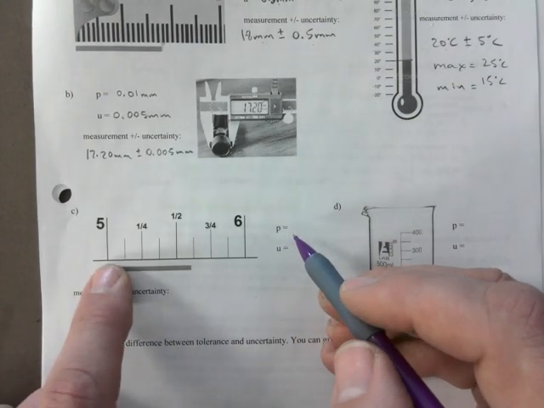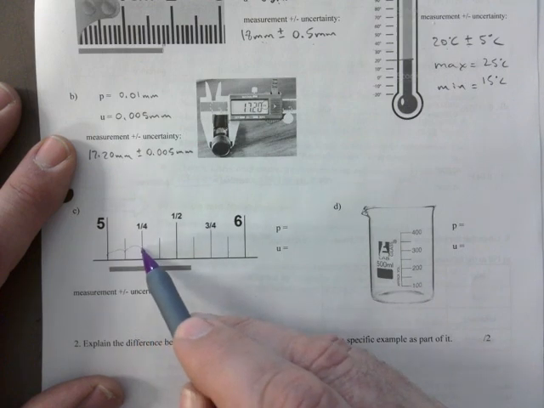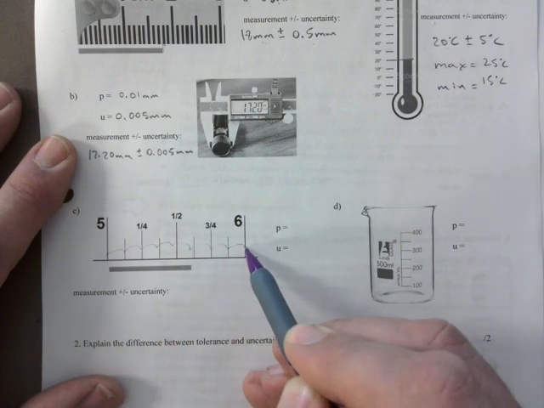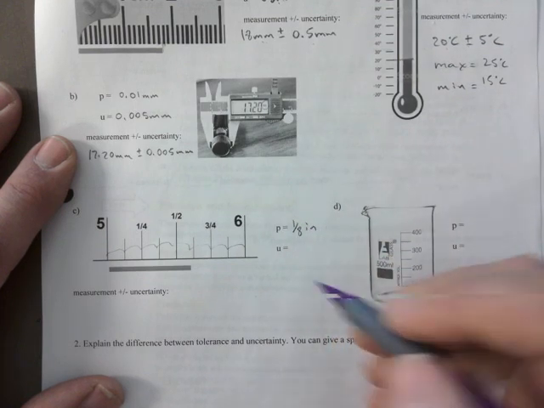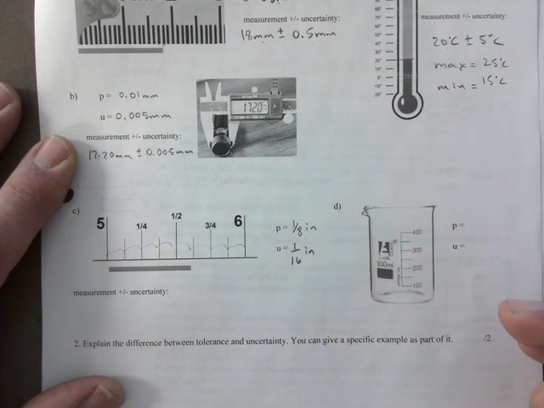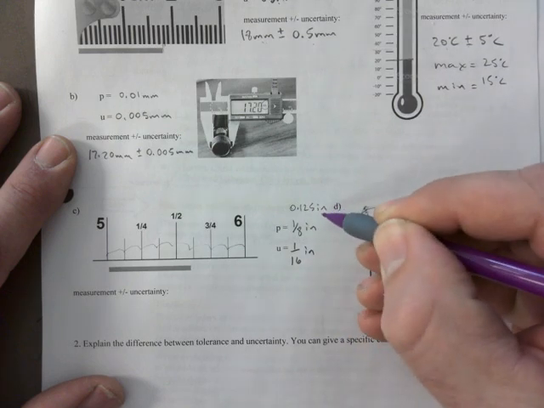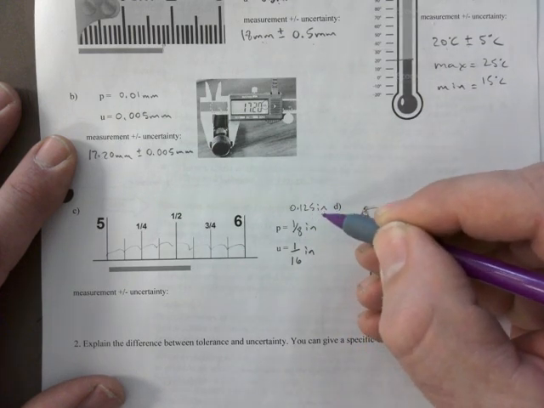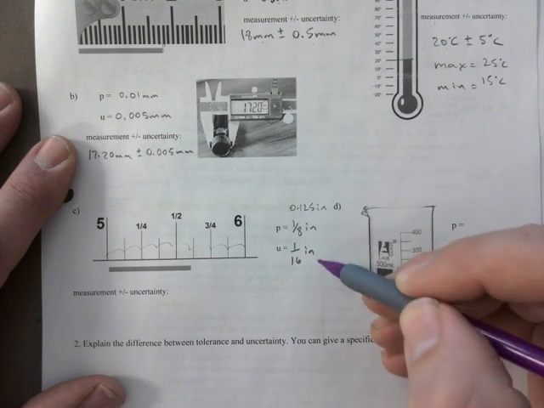Here, the precision of this, I don't know if you figured this out, but just count: 1, 2, 3, 4, 5, 6, 7, 8. This is actually 1/8 of an inch. And the uncertainty, therefore, is 1/16 of an inch. It's half of an eighth. How else did you do it? 0.125 of an inch. If you convert the eighths to decimals, that's fine, and then split this in half to get your uncertainty.